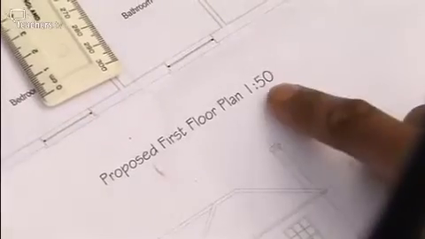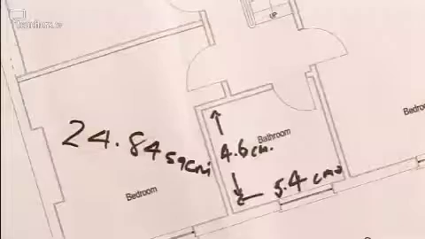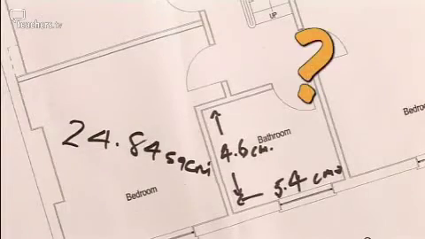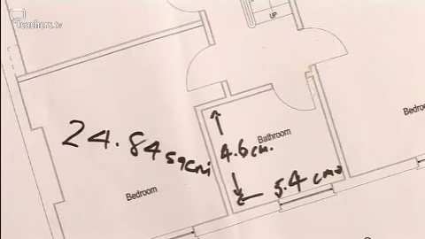The scale of the plan is 1 to 50. So what is the area of the real room? One thing's certain, the area of the real room isn't 50 times the area of the room on the plan. The scale of 1 to 50 refers only to the lengths. So we need to convert the lengths first before working out the area.